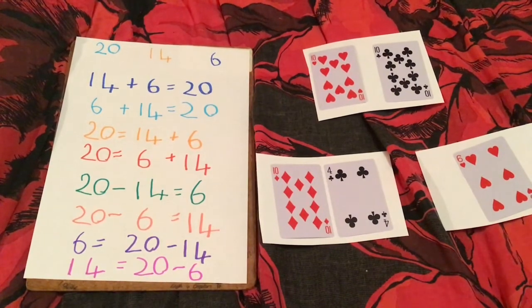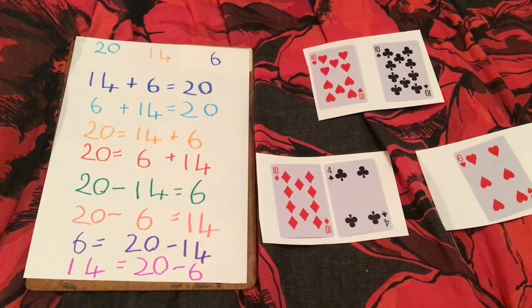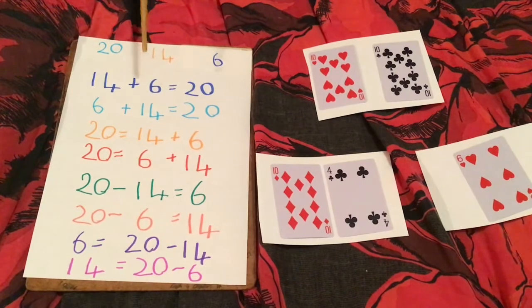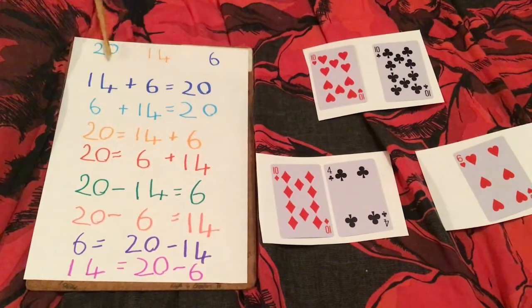Even if you use times and divide, which I hope you wouldn't because we're not there yet, you could not make these numbers out of these ones. It would not work. It only works with add and take away with 20, 14 and 6. That's why they're a family, because it doesn't work any other way.